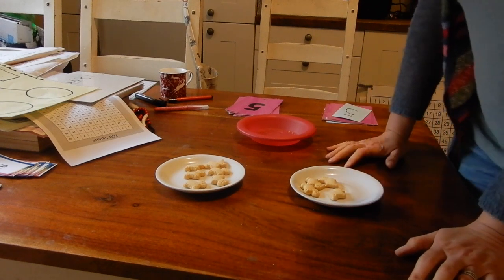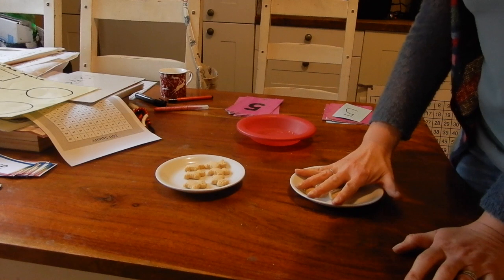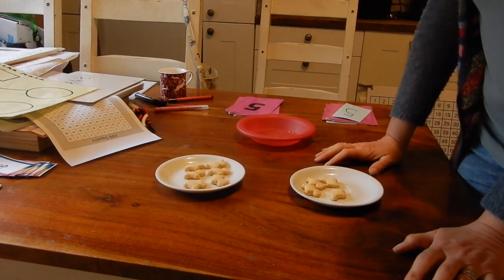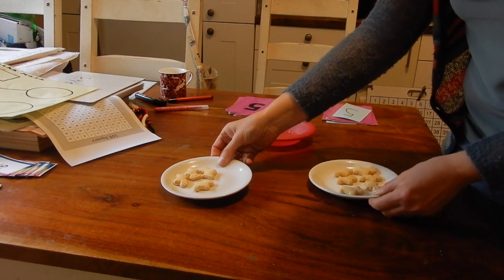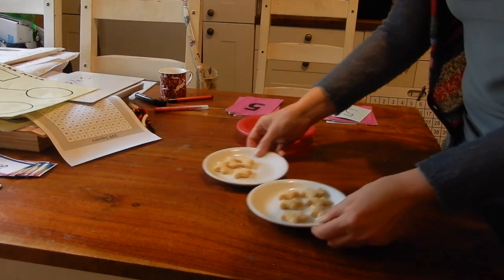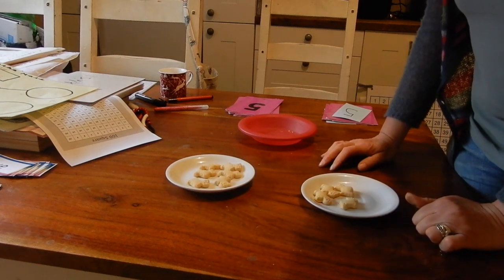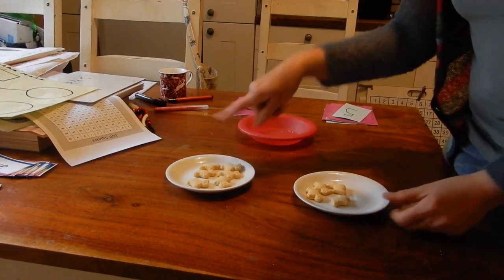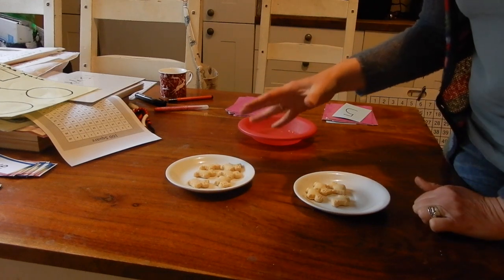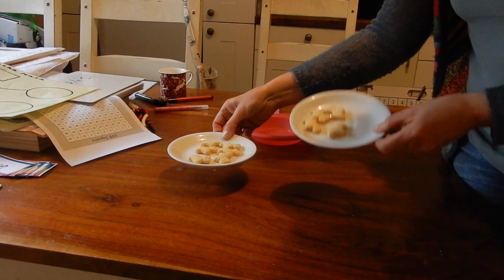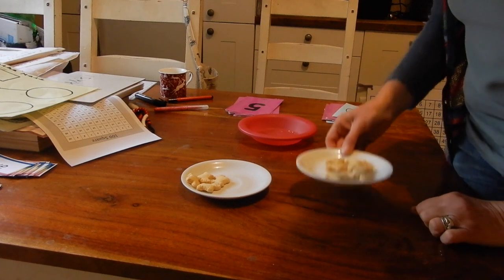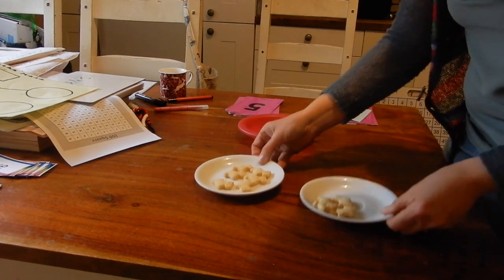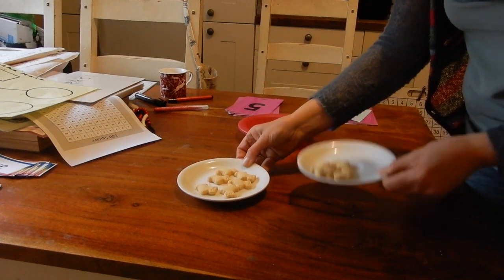Now in the song, or in the chant, the rhyme, we worded it 4 and 6 are in the mix. So it will work any way round you do it. You could either put them this way round, 4 and 6 make 10, or if I move them round the other way, I haven't taken any biscuits away or added any more, I've just moved the numbers round the other way so a different number comes first. 6 and 4 make 10. So 4 and 6 make 10, or 6 and 4 make 10.